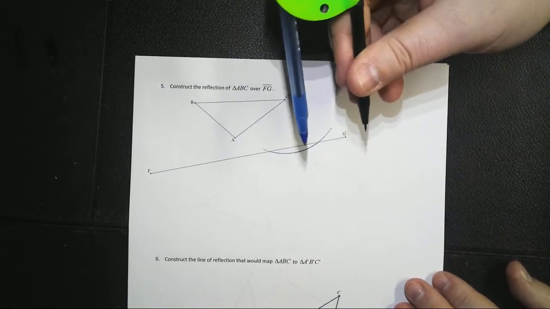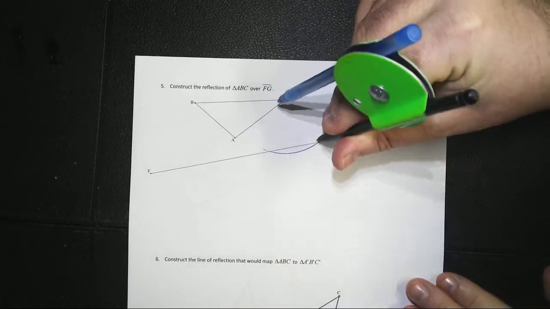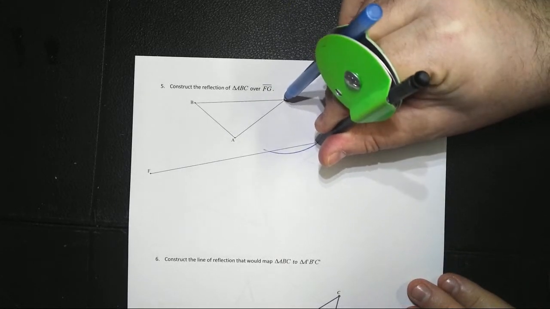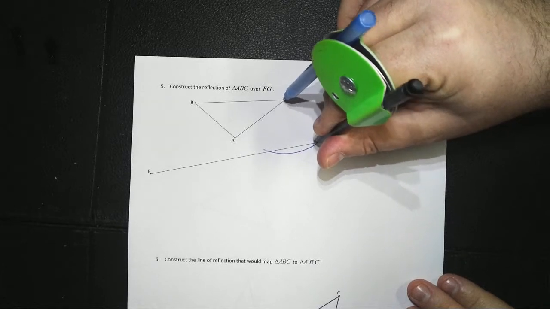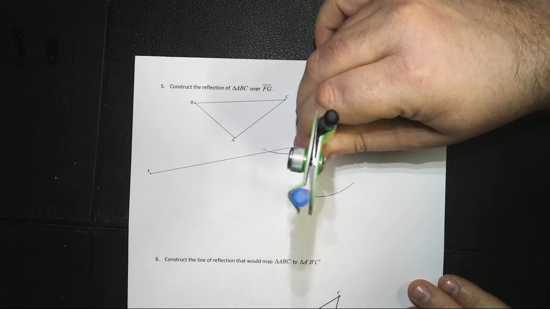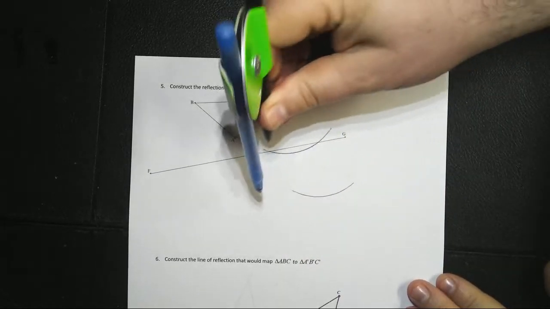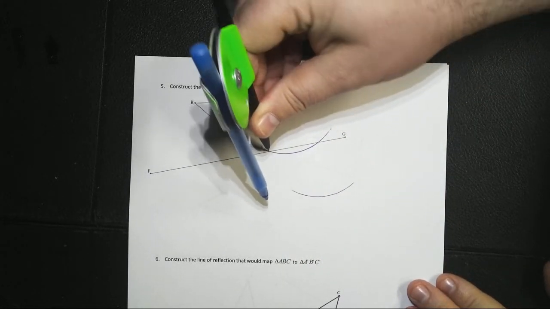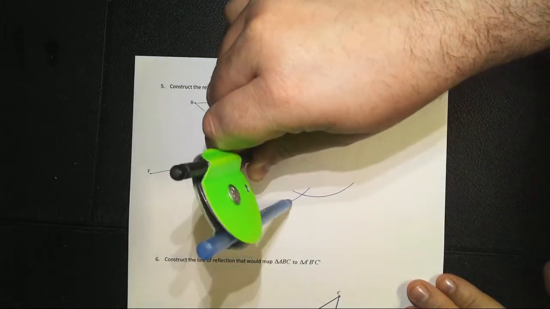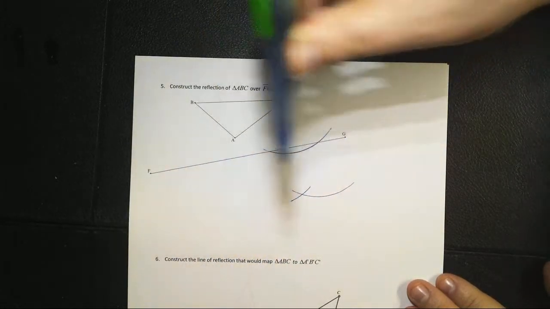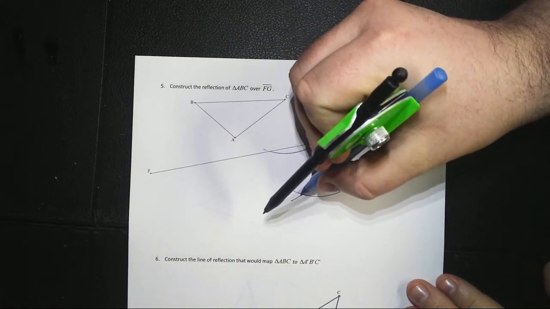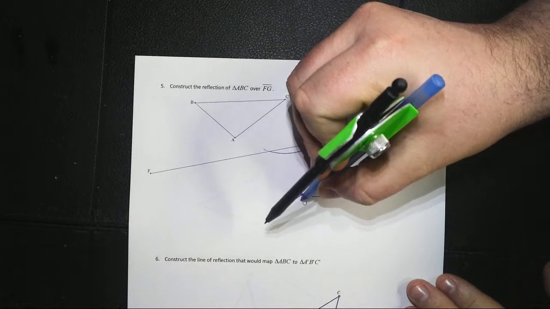Now I'm not going to change my compass length. This stays the exact same length. So what I want to do is, if I drew a circle around the first point here, you can see the circle is going to go through point C here, and around this side, it's going to have to go through its image, somewhere down here. And if I switch to the other point, the same thing's going to happen. So this is on the second intersection of circle C and line FG. And then where those two arcs intersect right here, that is the image of point C, that's C prime.